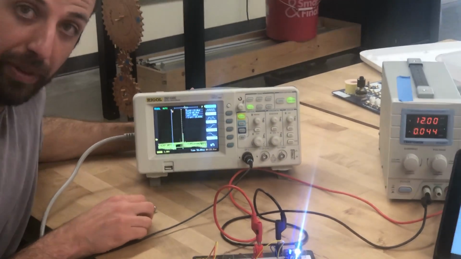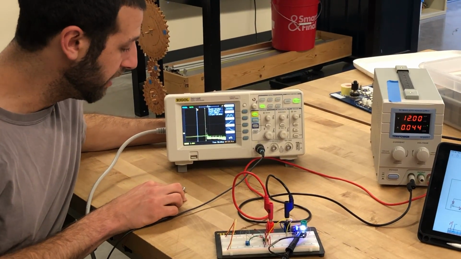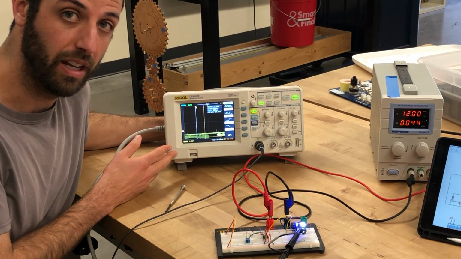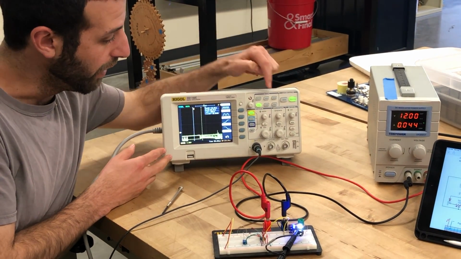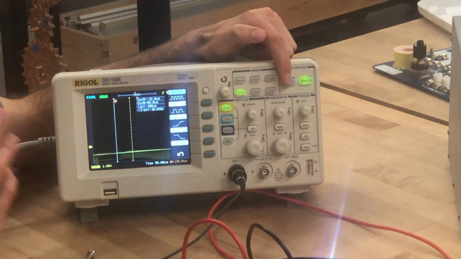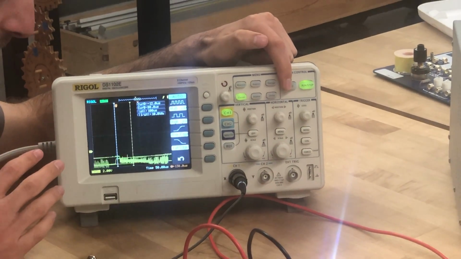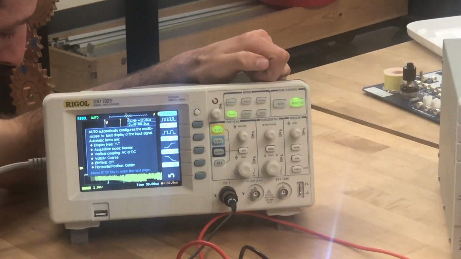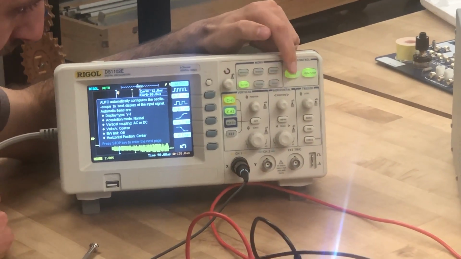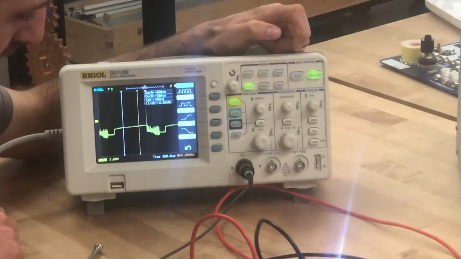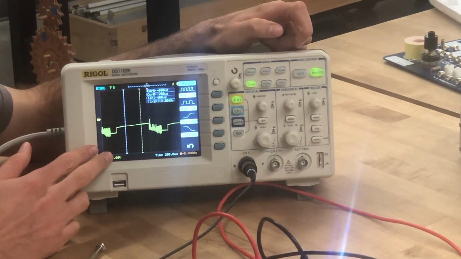It's detecting something. So initially, it's going to be a very noisy signal, and it's not really going to make much sense. So I recommend hitting the auto button up here to let the oscilloscope figure out what's going on. Let's do that. Oops. There we go. So now we have a cleaner signal.